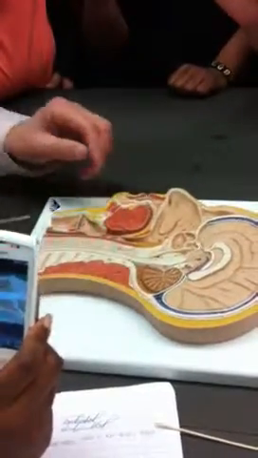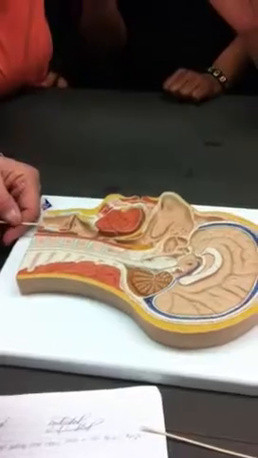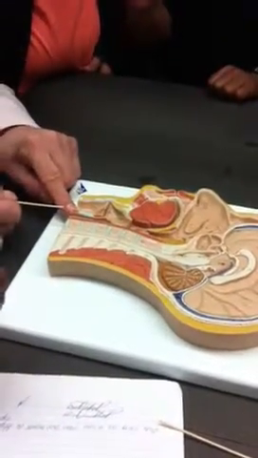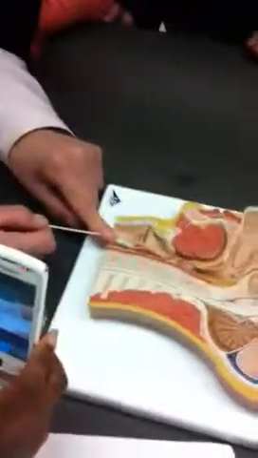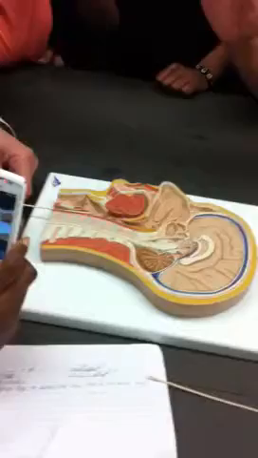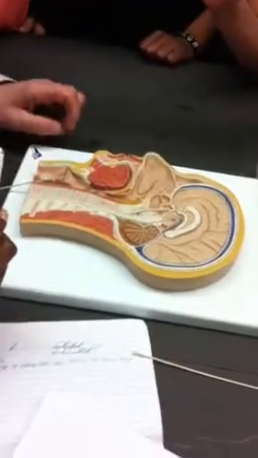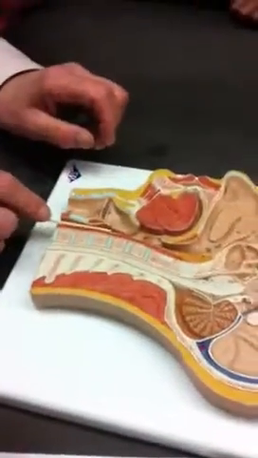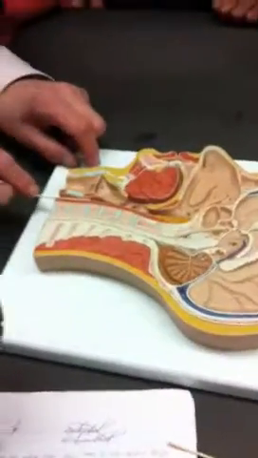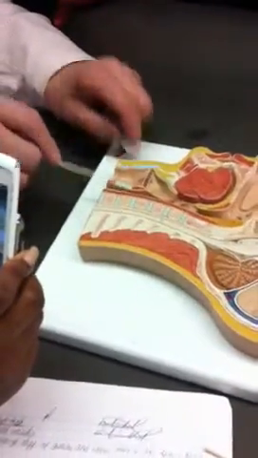So the trachea basically begins right where this thing ends. Okay. Here, where my stick is, is the esophagus. Okay. Where the food that you swallow is supposed to go.